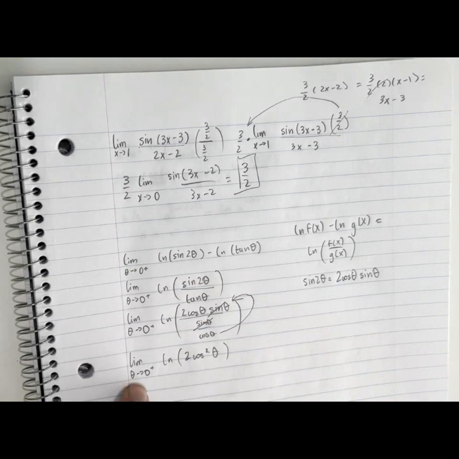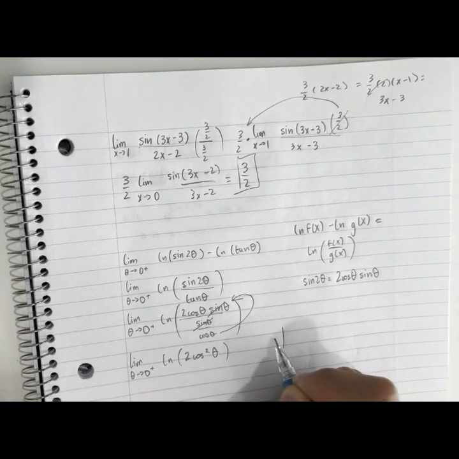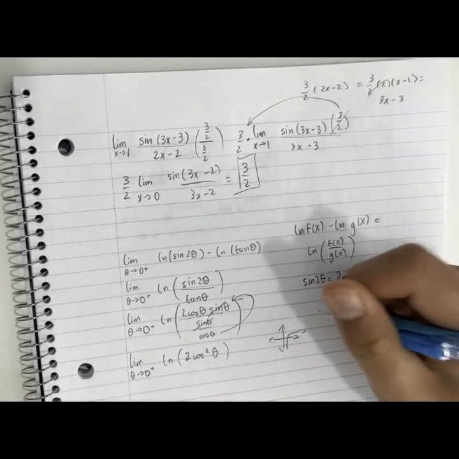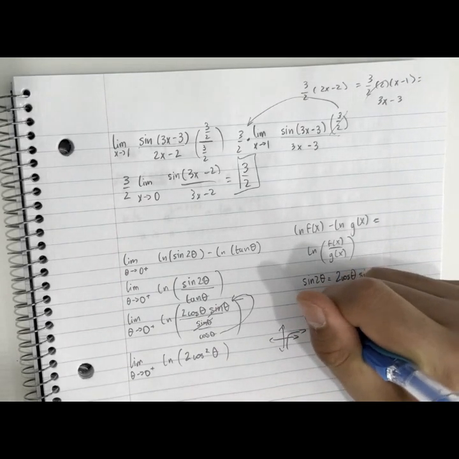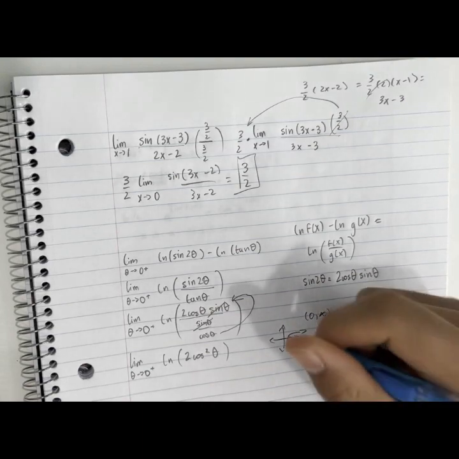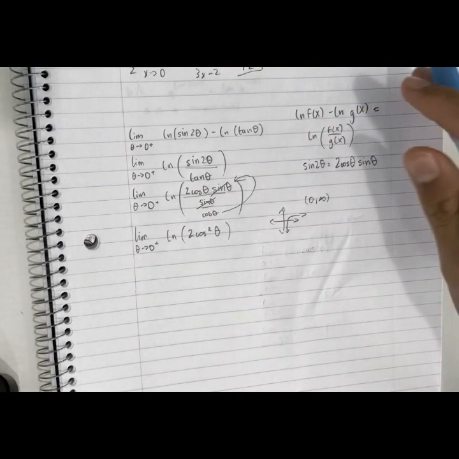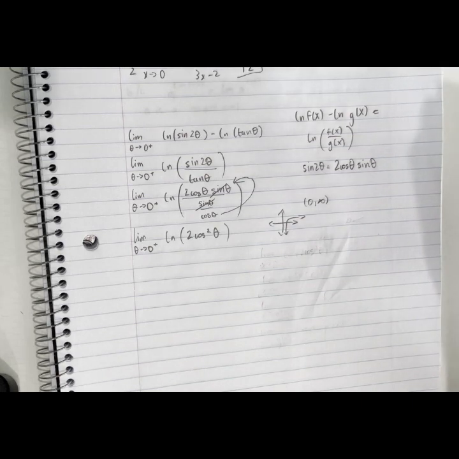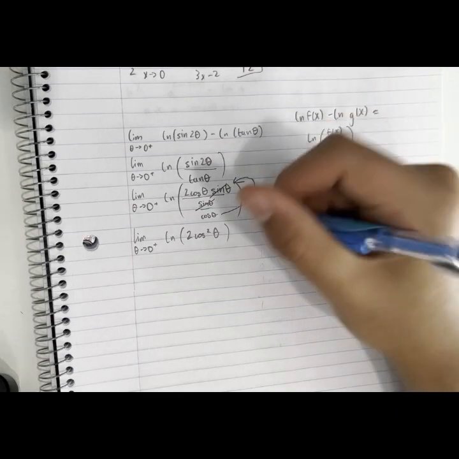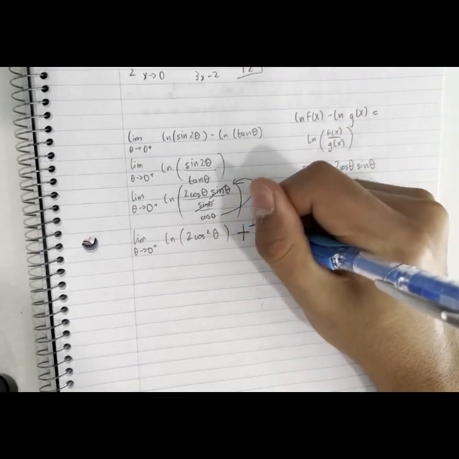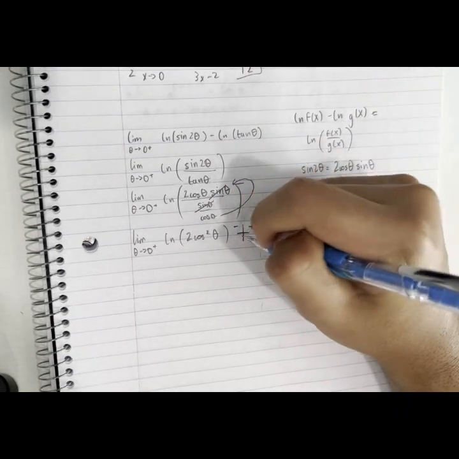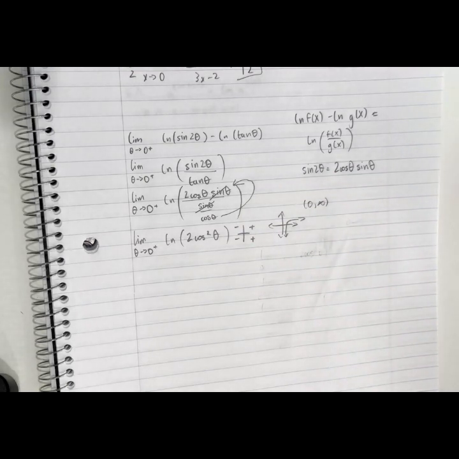Now, remember that the graph of y equals ln x looks like this. It's only defined on 0 to infinity, not including 0. So cosine when you're approaching 0 from the positive direction and the negative direction is positive, because cosine takes positive values in the first and fourth quadrants and negative values in the second and third.